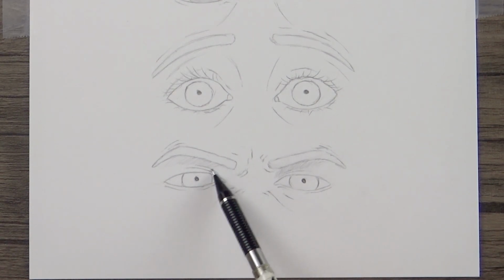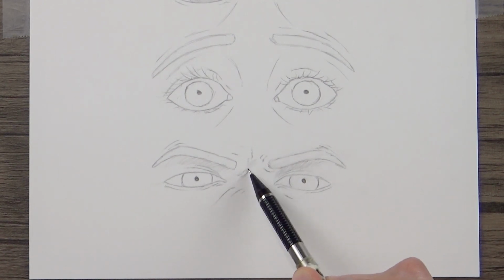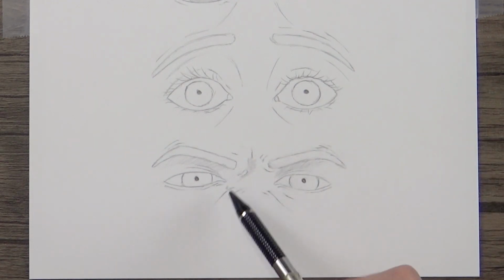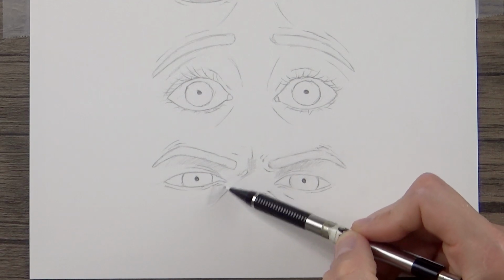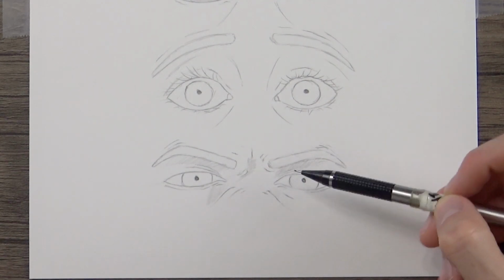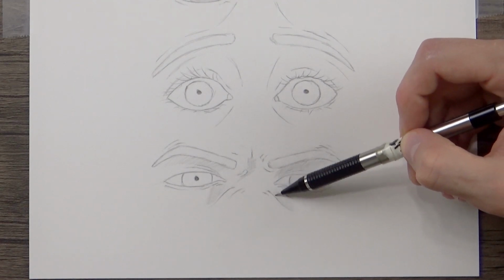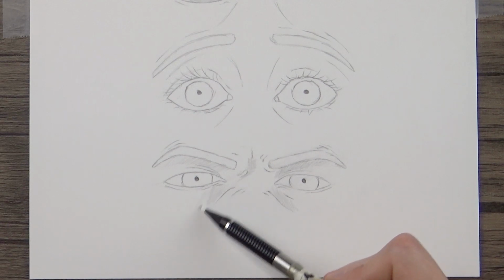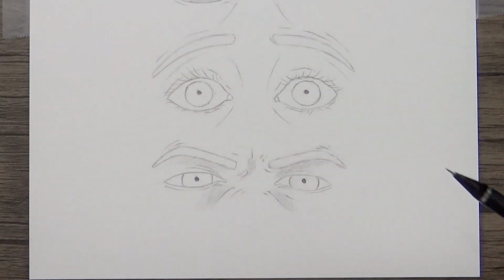So you can go underneath the eyebrows, maybe between the eyebrows like that, down here. You can just add quite a bit of shading to make it look a little bit more harsh, and that'll further the look of anger. So there you go.